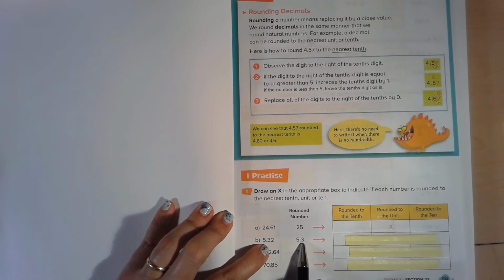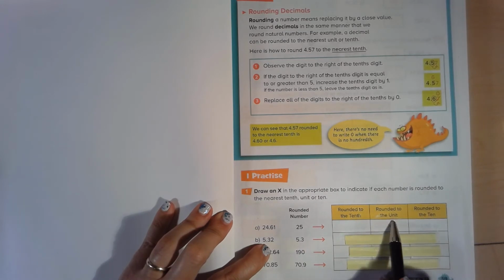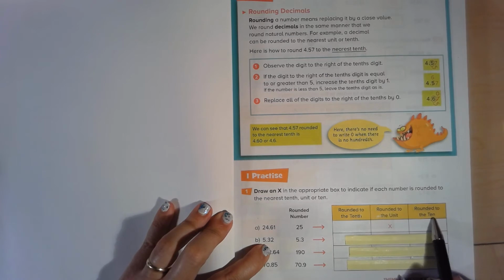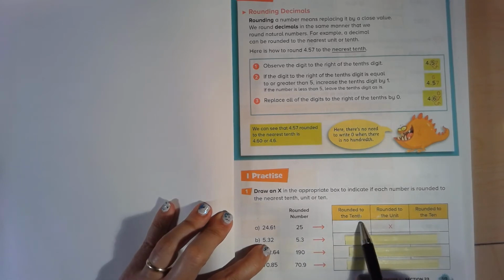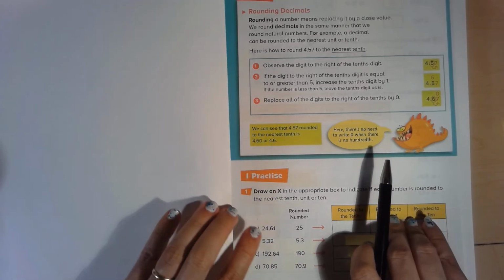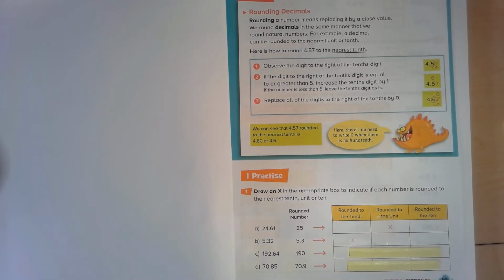So we know that they were rounding to the nearest... What position is this? Is it the tenth, the unit, or the 10? Well, it's after the decimal point, so it's the tenth position. All right. We're on a roll here.